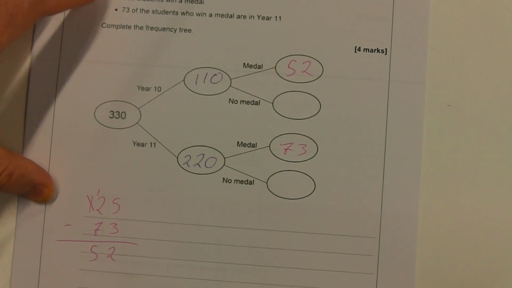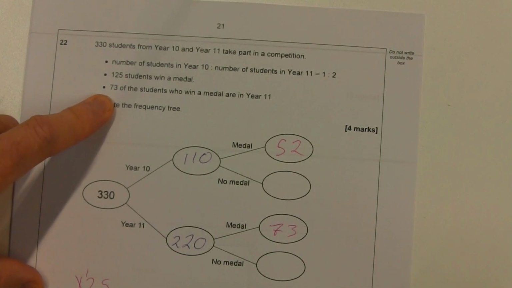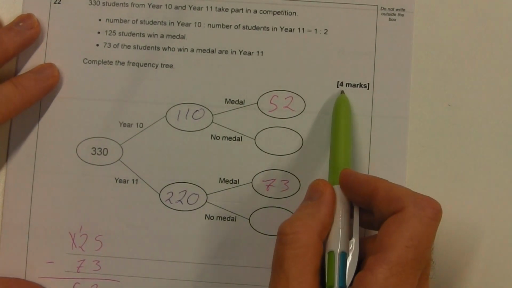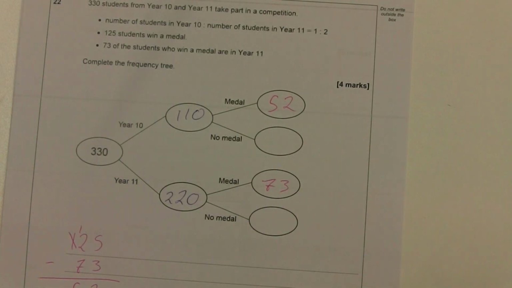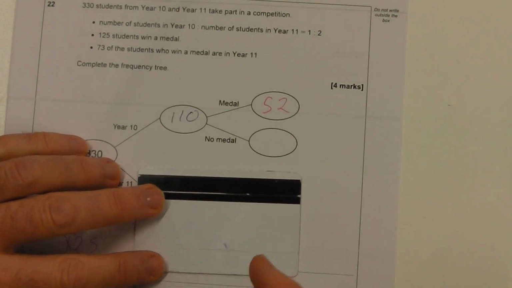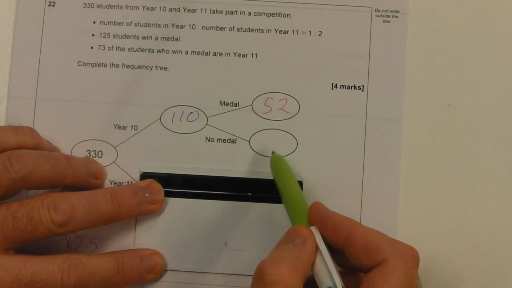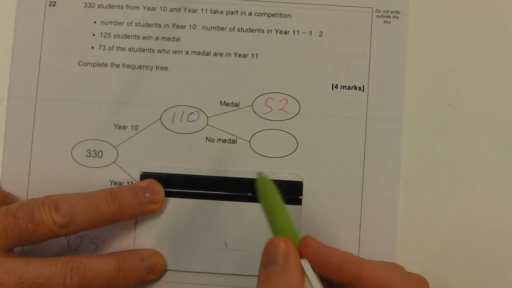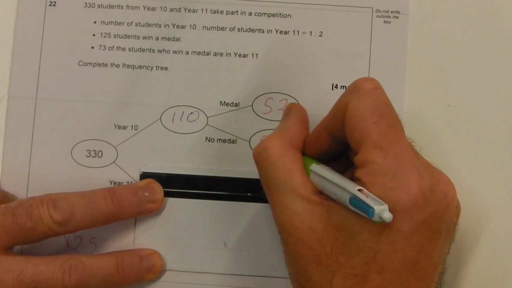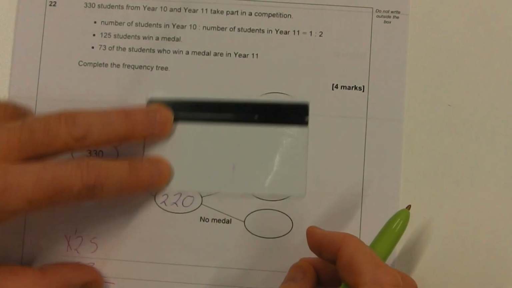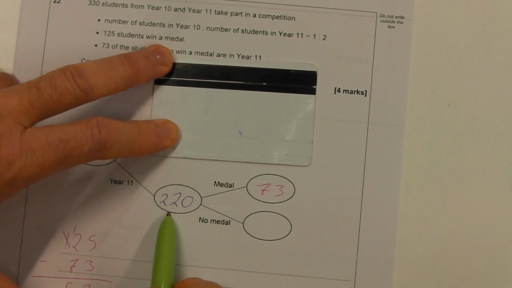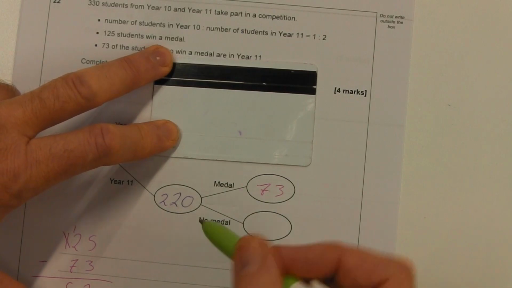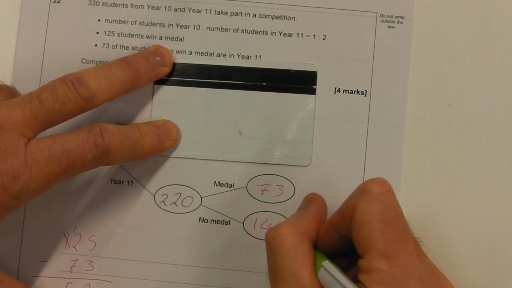And that's straightforward. And we've dealt with all the information we're given, but we've still got 2 to fill in. And this is why they're worth 4 marks. So again, I've used my ID badge, ignore that one. From the medal and no medal for year 10, that's out of 110. So we take 52 away from 110, and we're going to get 58. And then year 11 is 220, 73 of which won a medal. So when I take that away from 220, I'm left with 147.